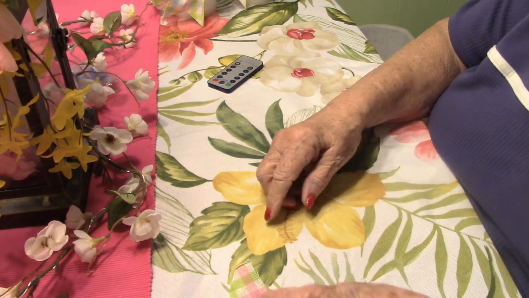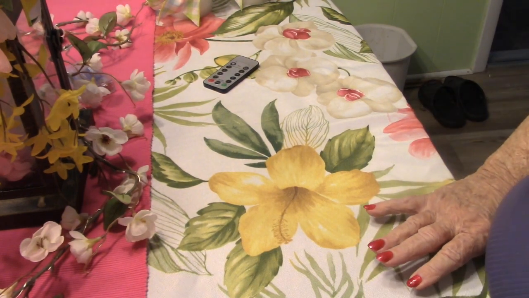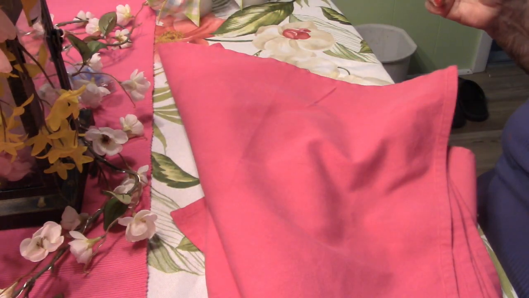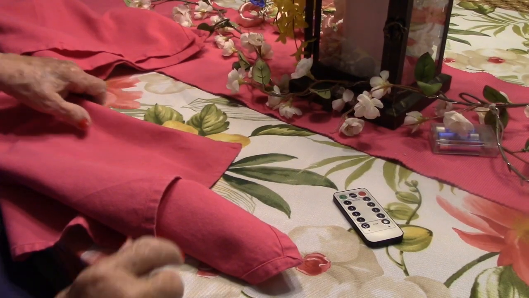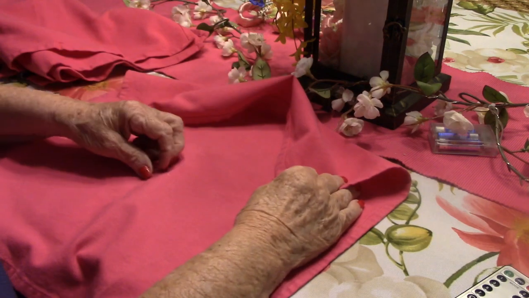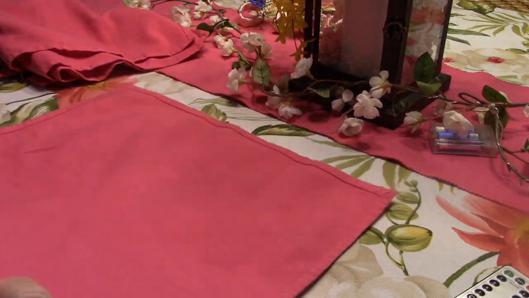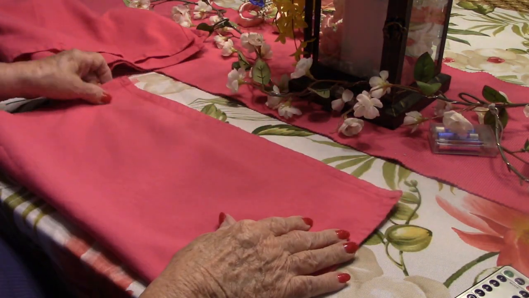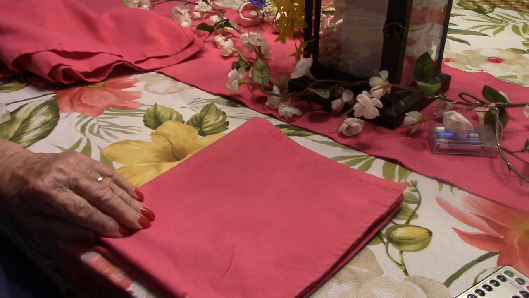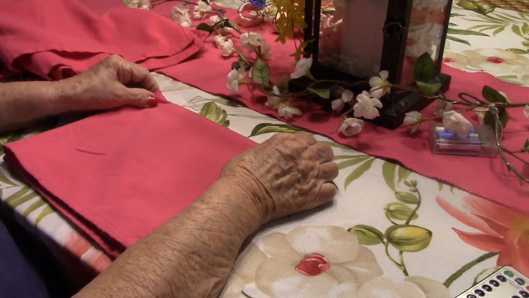napkins. And I'm going to reposition the camera so you can see a little better. So I'll be back in just a second. Okay, now I'm going to take my napkins. First of all, you have to make sure you get your napkins ironed nicely. And I'm going to fold them in half. Okay, then I'm going to fold it in half this way, so it's like a little square.